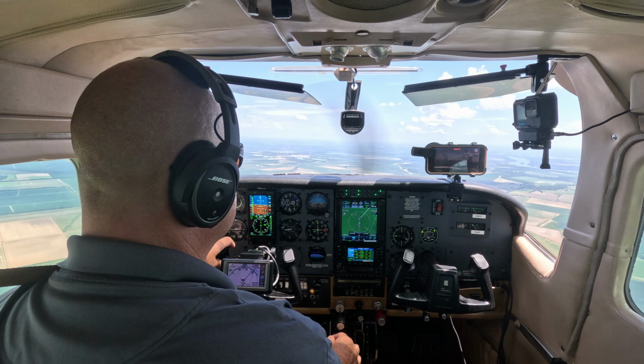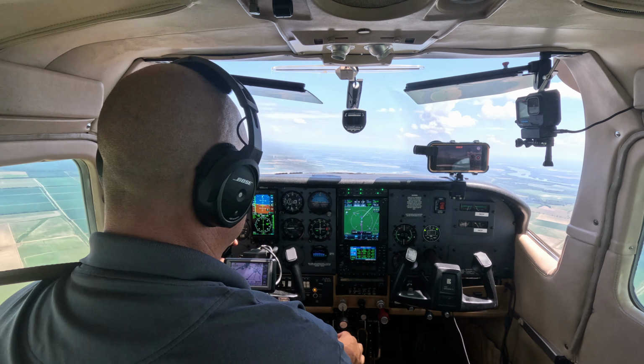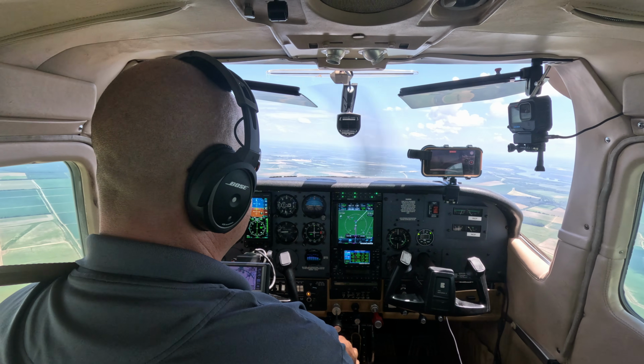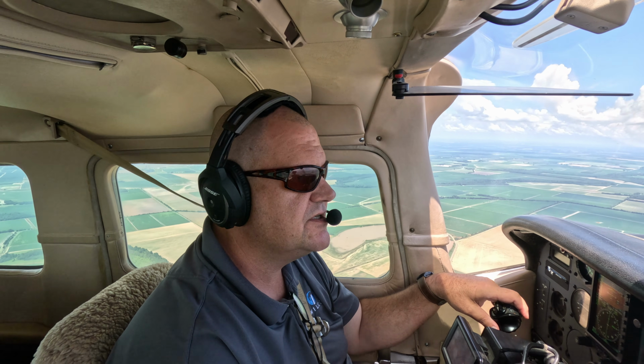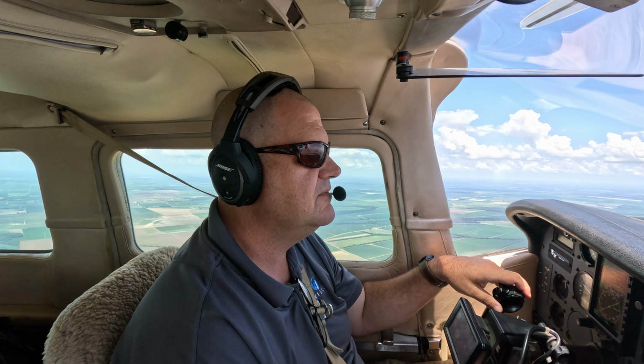He said 13 miles northeast. That's about where we are now. We're north, so I'm guessing that's a crop duster out there spraying. Pine Bluff traffic, Centurion 604 November is 10-mile final, 18 Pine Bluff on the RNAV GPS 18.